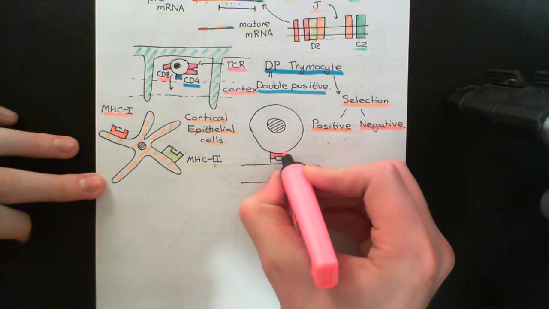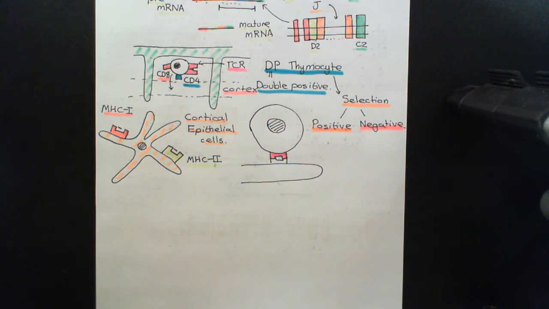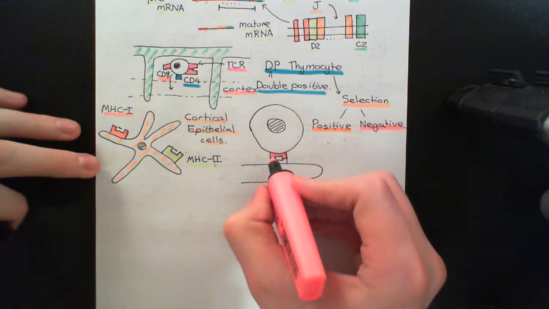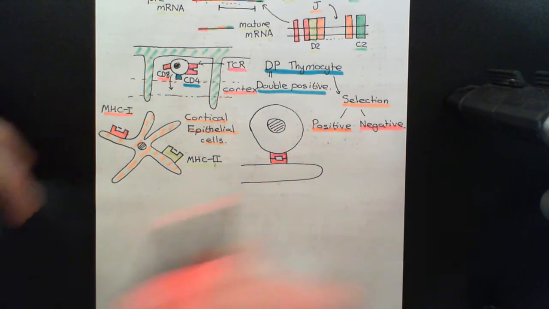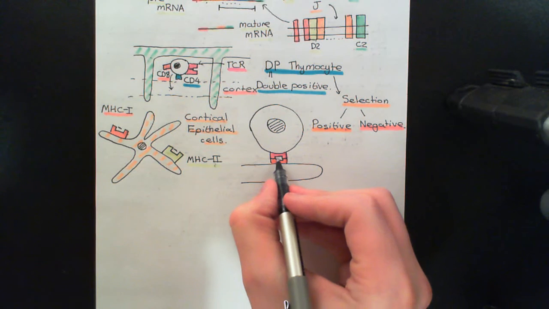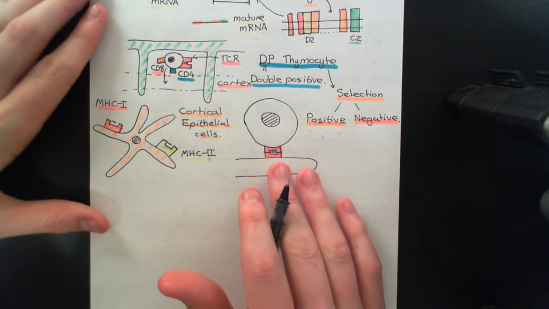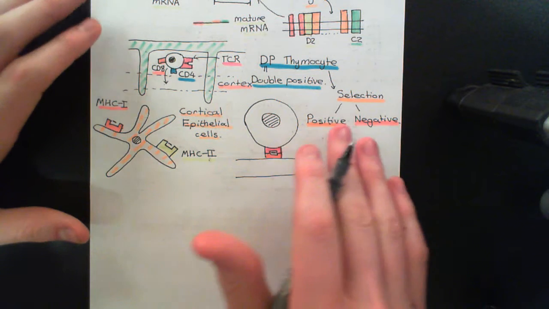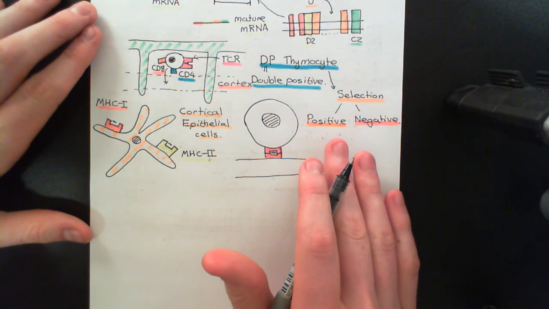So here is my T cell receptor in pink here. And now here is my MHC class 1, so I'll just colour this in red here. And then there'll be a little peptide fragment in that peptide binding groove there. So this is what needs to happen in order for the double positive thymocyte to survive this positive selection process.